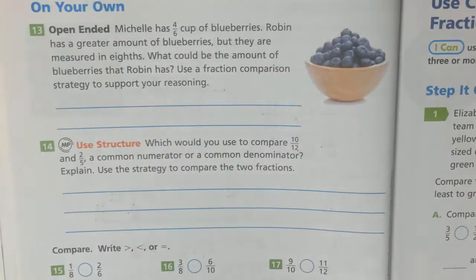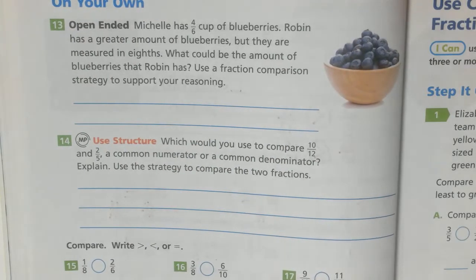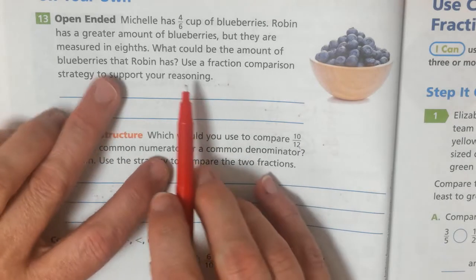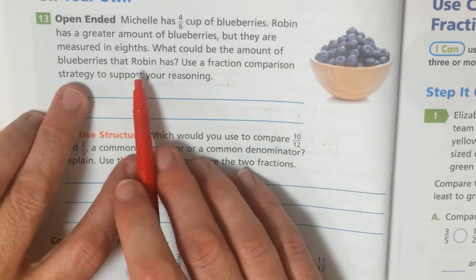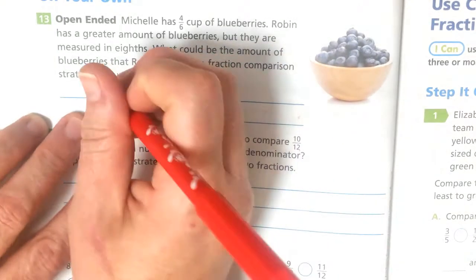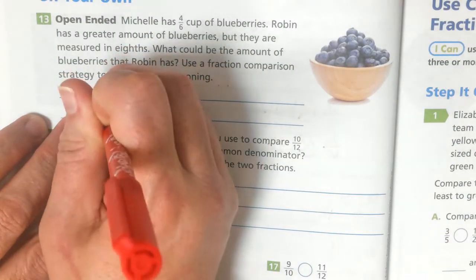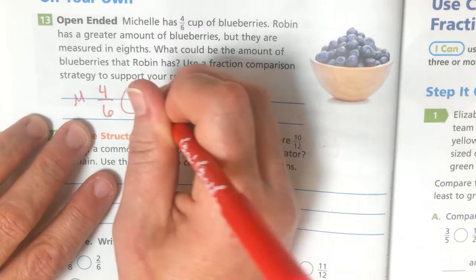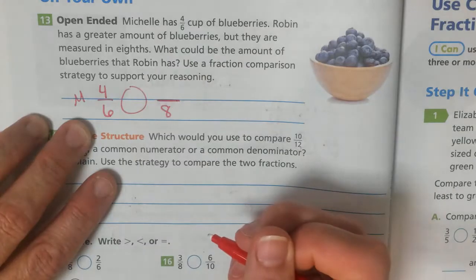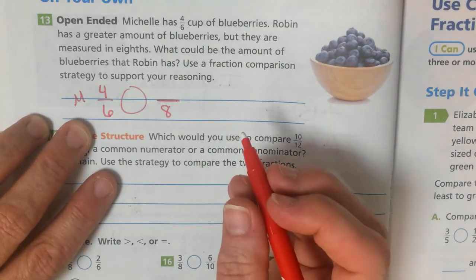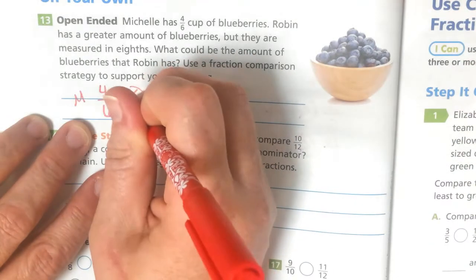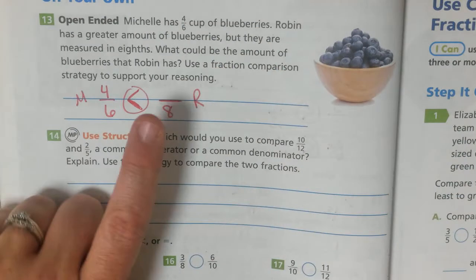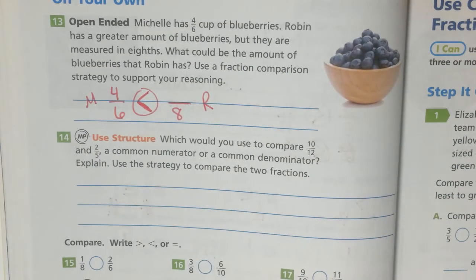So Michelle has 4/6 cup of blueberries. Robin has a greater amount of blueberries, but they are measured in eighths. What could be the amount of blueberries that Robin has? So Michelle has 4/6. So this is Michelle. Robin has eighths, but hers are greater than Michelle's. So we have to figure out what her numerator could be.